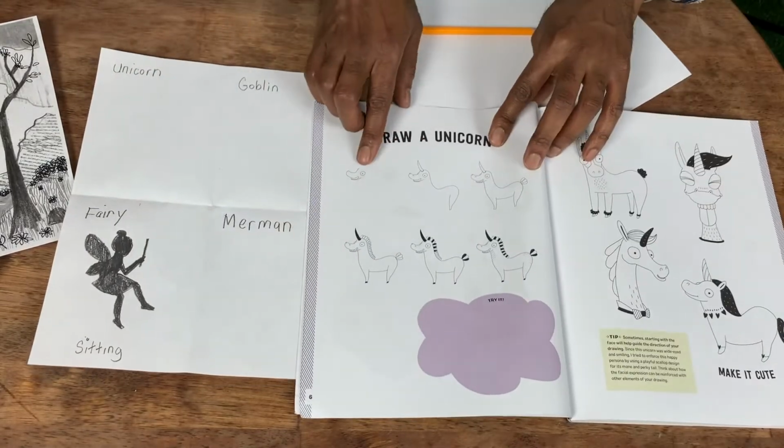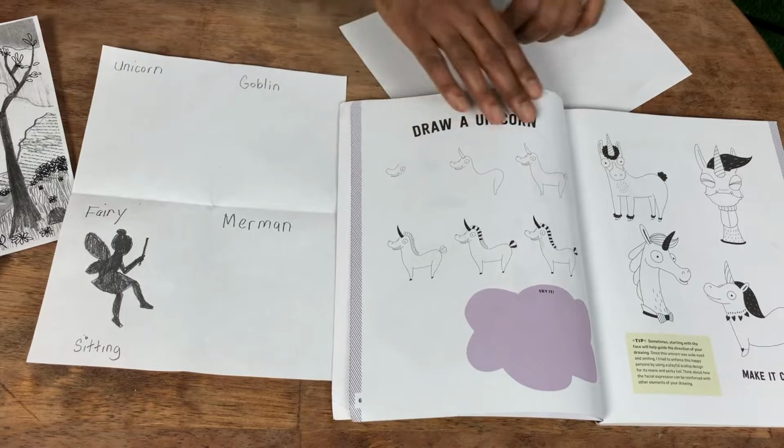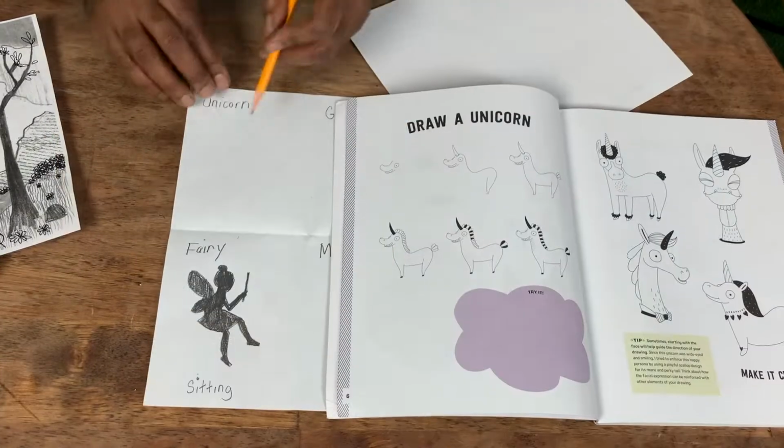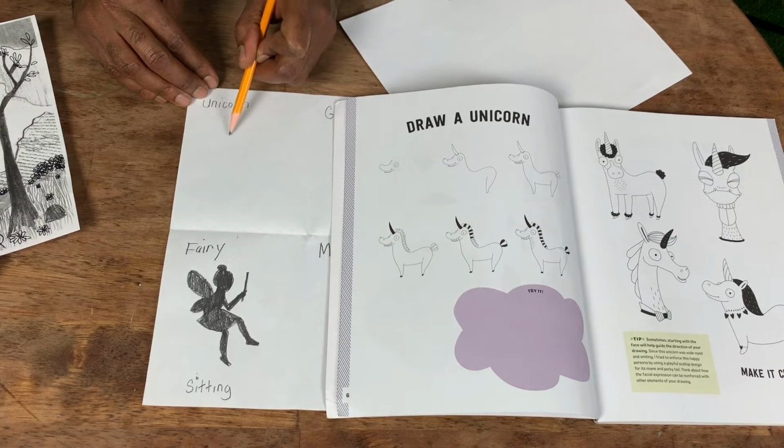Time to create my next character, my unicorn. Are you going to try to follow along and do a unicorn too? Or are you going to create your own character?